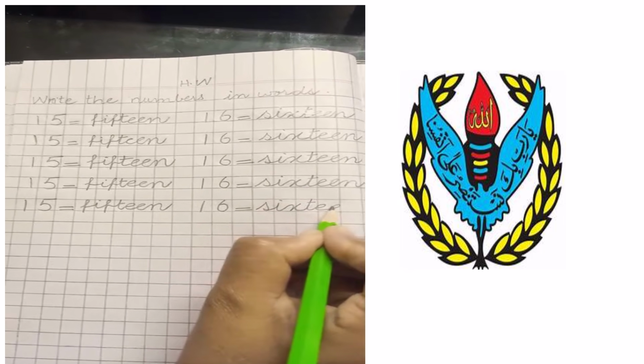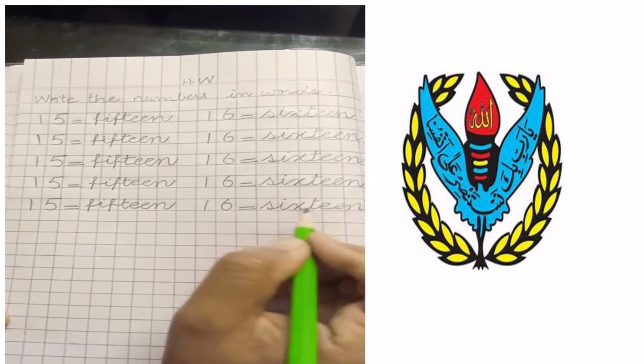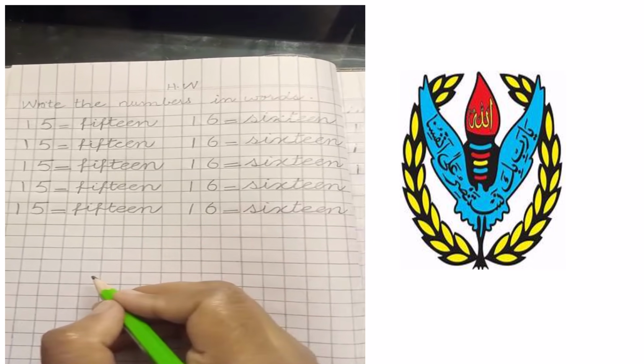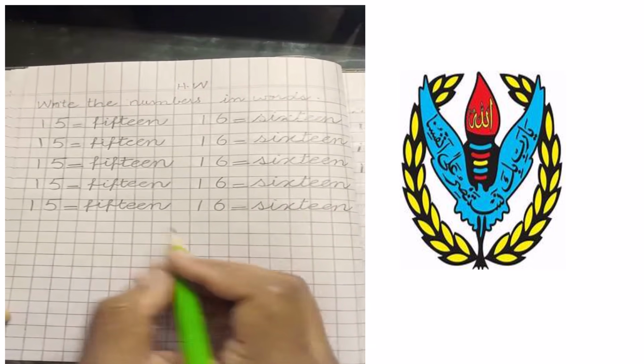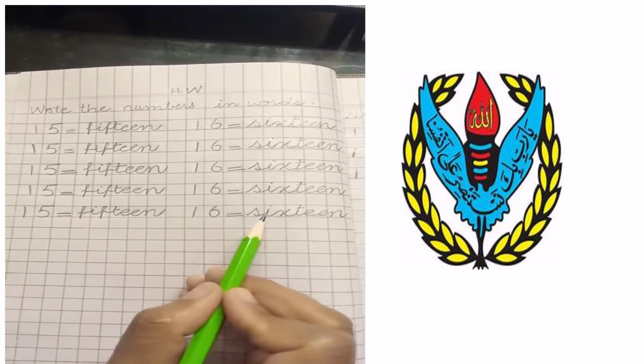Now complete the full page in your writing notebook and learn the spelling of number 15 and 16.